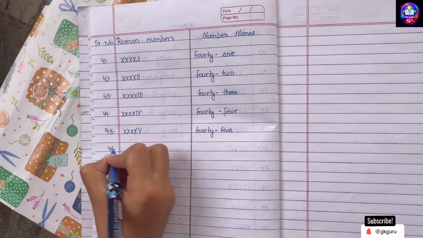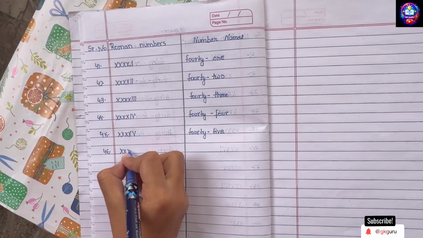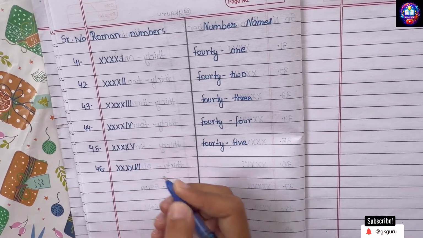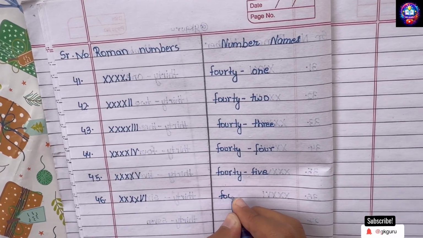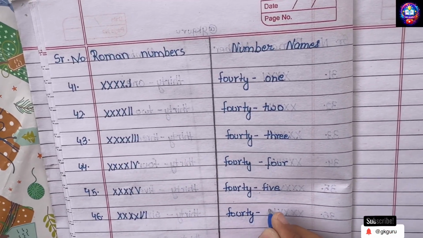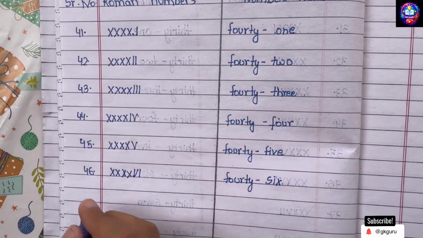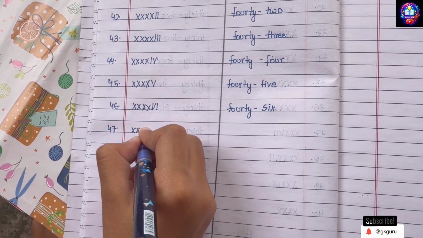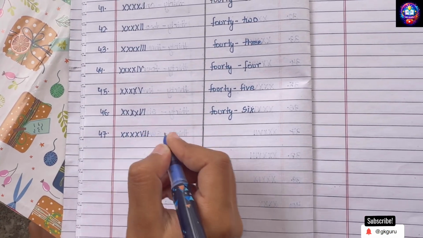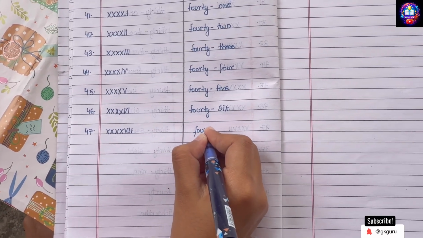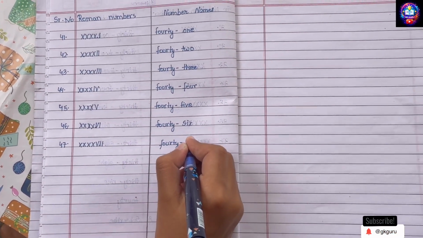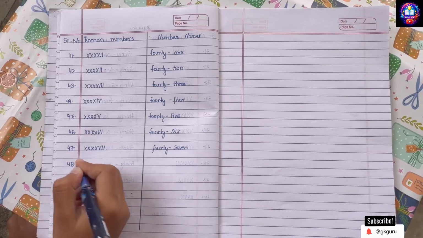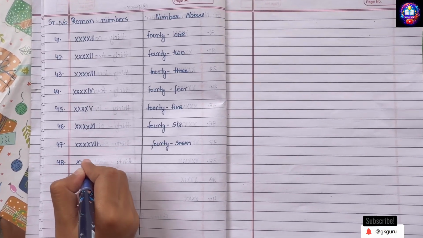Roman number 46. And number names also 46. FOURTYSIX. Serial number 47. Roman number 47. Number names 47. FOURTYSEVEN. Serial number 48. Roman number 48.